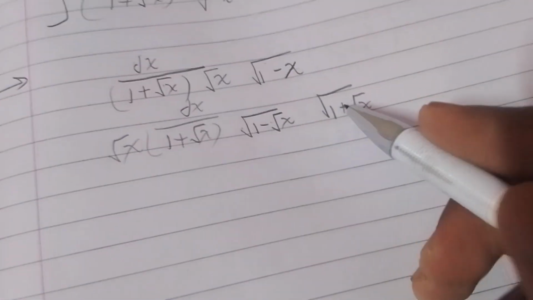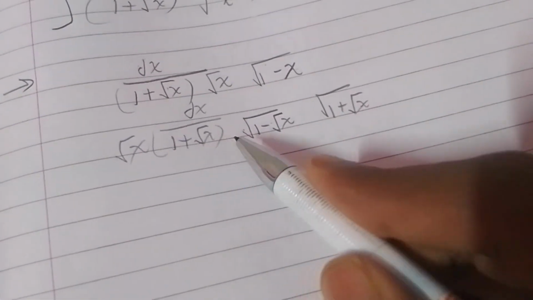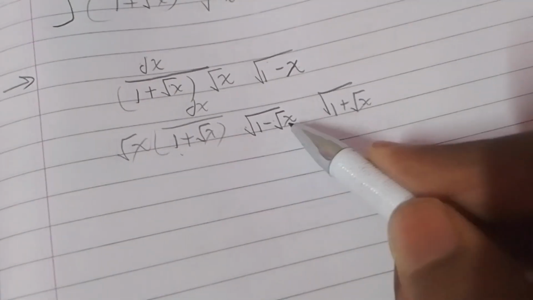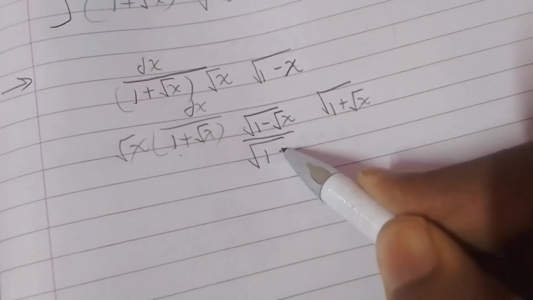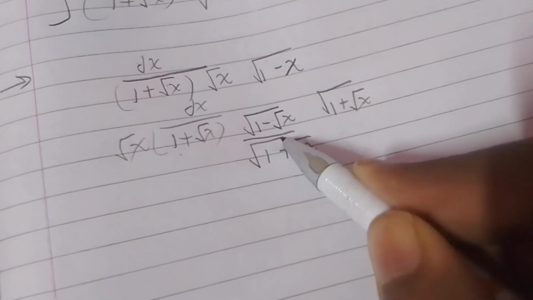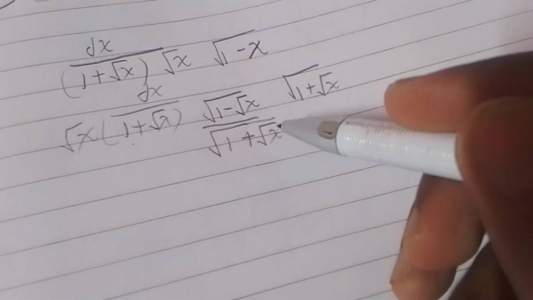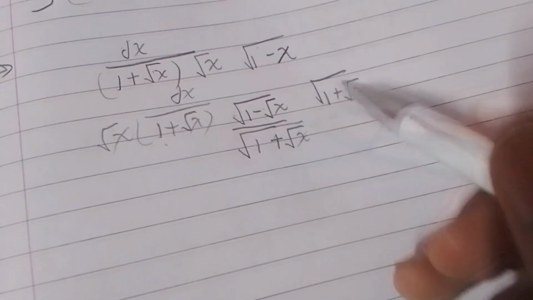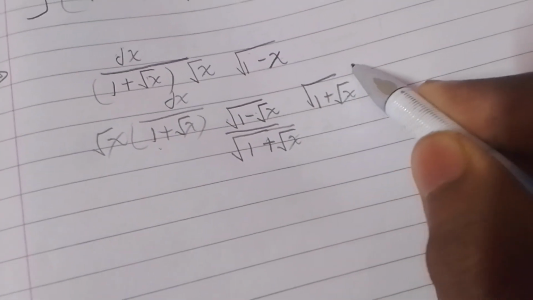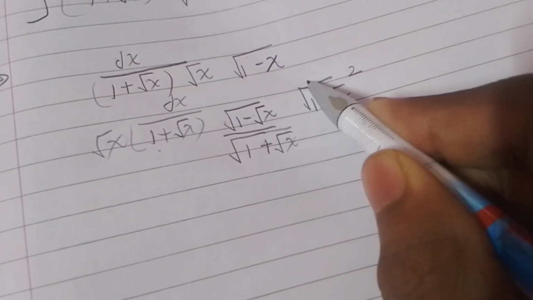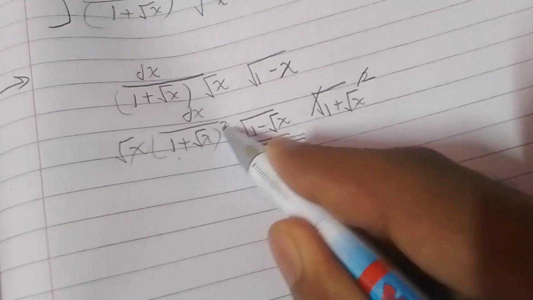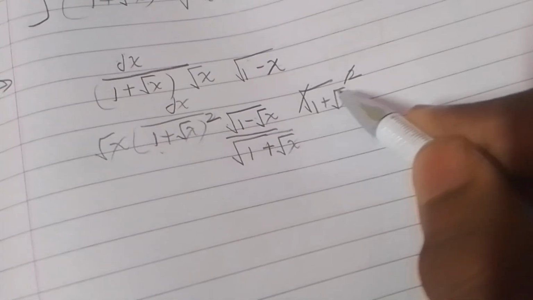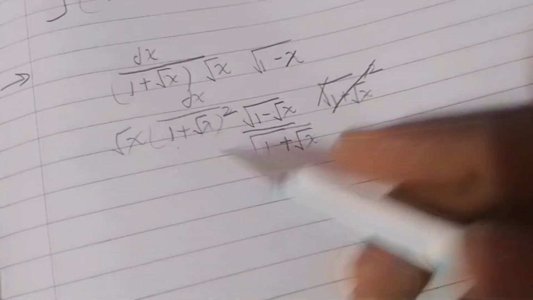And now again you have to think very hard and then divide and multiply this by 1 plus root x. The actual thing behind doing this is that the root and square cancel each other and you get a square here, because 1 plus root x and 1 plus root x multiply.